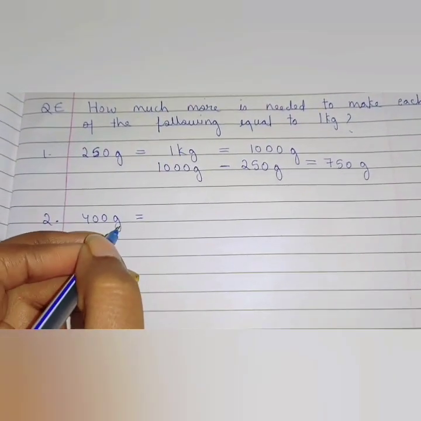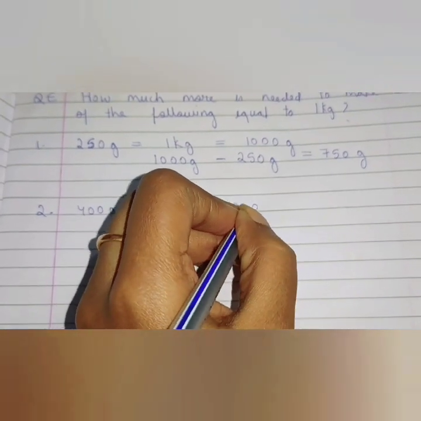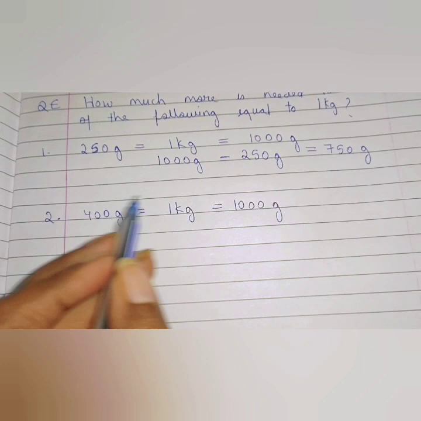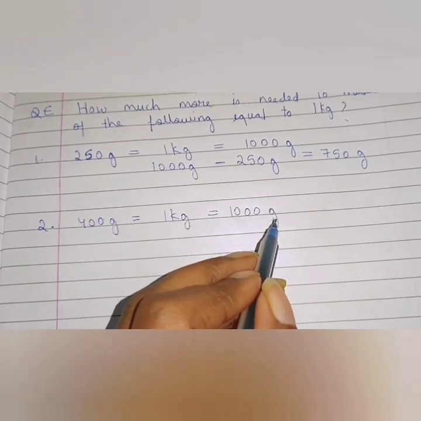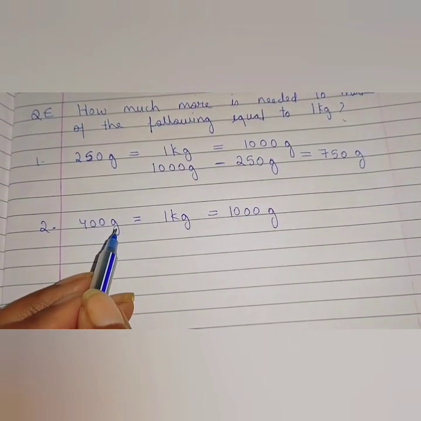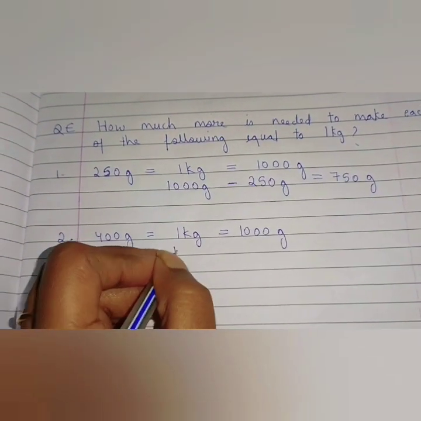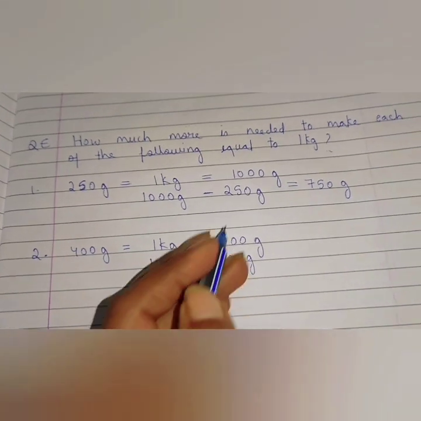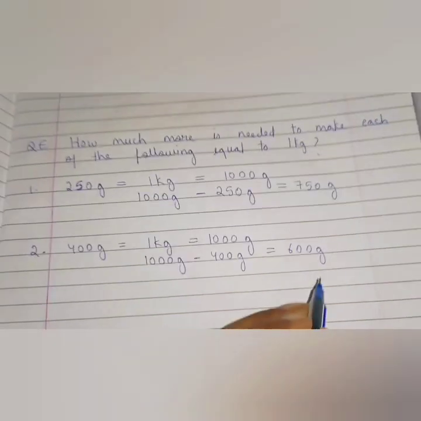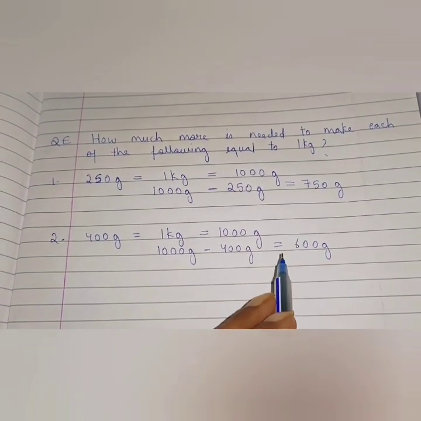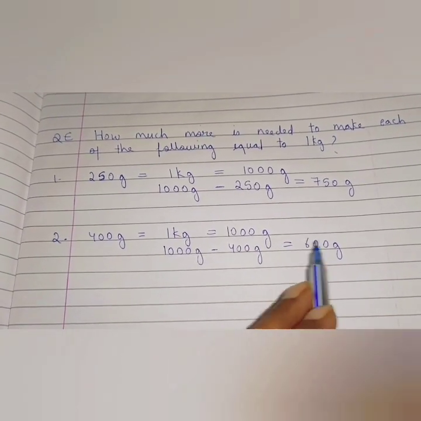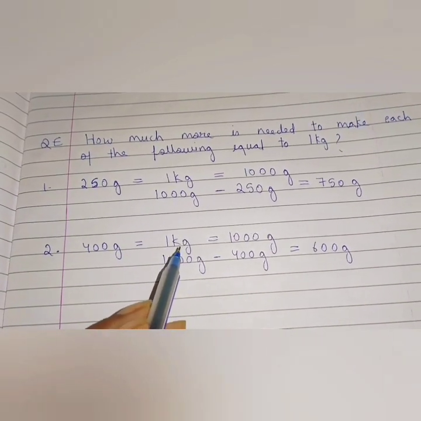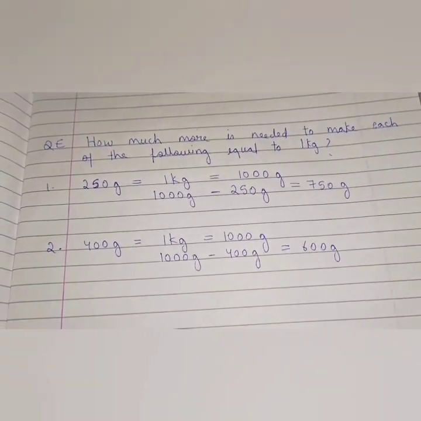400 gram. Students, we know that 1 kilogram is equal to 1000 gram. So, in 400 gram, how many grams we need more to make them equal to 1 kilogram, or we can say 1000 gram. So, for this, we will subtract 400 gram from 1000 gram. So, 1000 gram minus 400 gram. Students, 1000 gram minus 400 gram will give you 600 gram. Students, this is your answer. Students, if we add 600 gram to 400 gram, it will give you 1000 gram, which is equal to 1 kilogram. So students, 600 gram, this is your answer. Now come to question number 3.